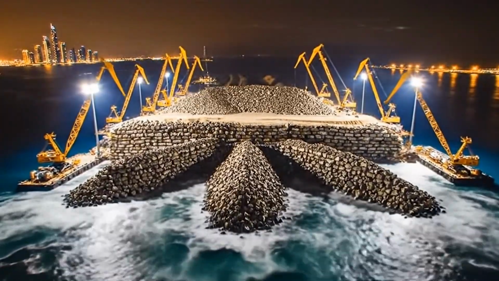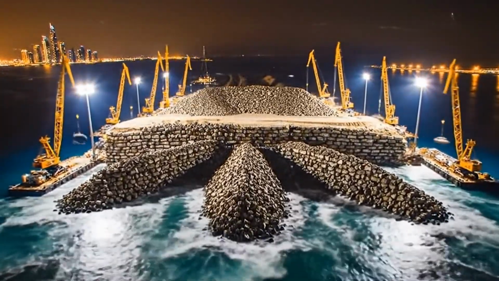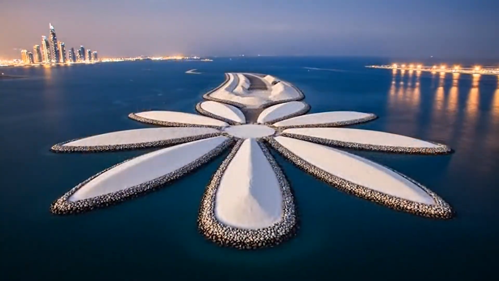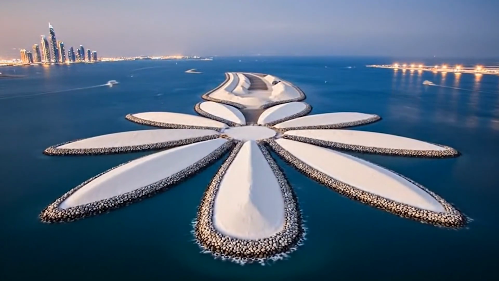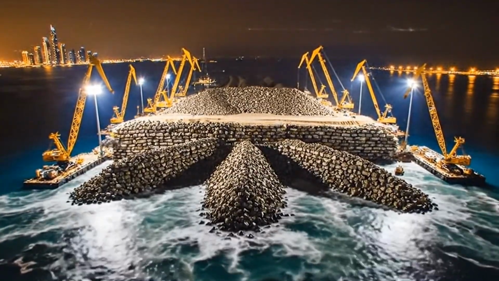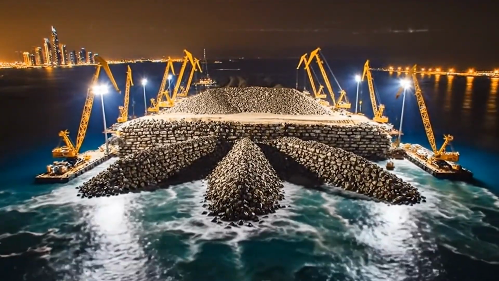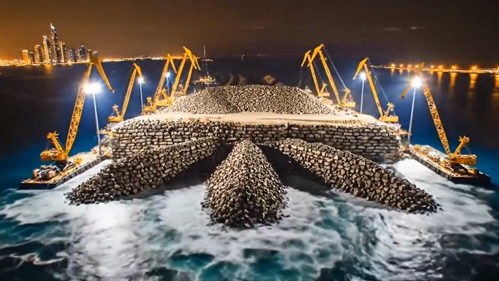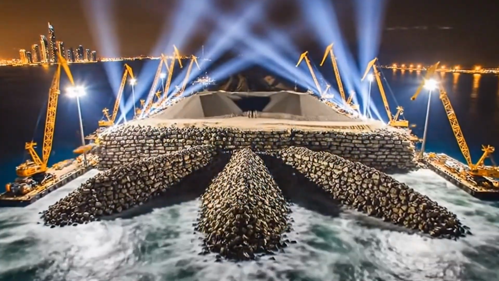Full palm shape confirmed. Aerial view shows the completed palm geometry. Trunk, fronds, and crescent align perfectly. Land creation is complete. Stabilization period. Heavy construction slows intentionally. The island is allowed to settle. Patience protects the future. The reclaimed land stands stable and defined.